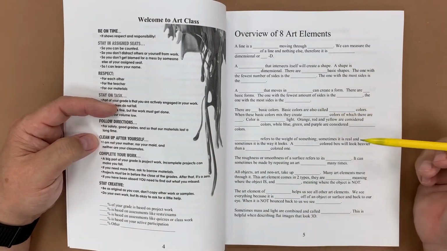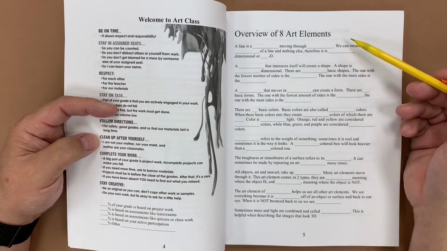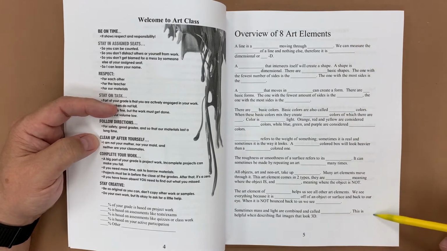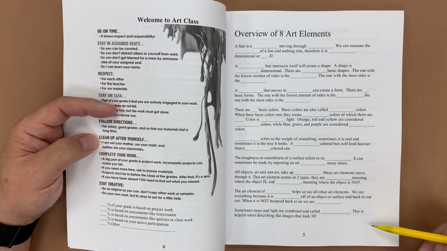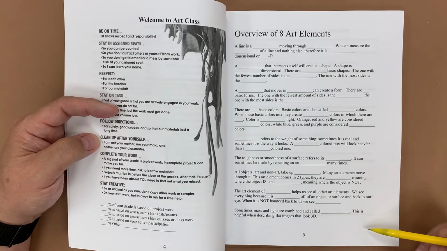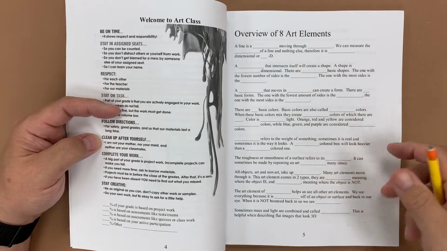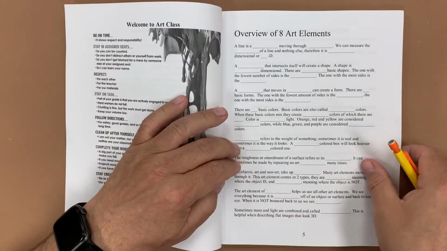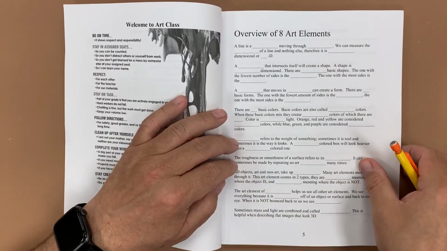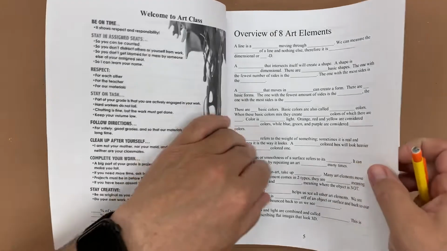Then we begin with our basic vocabulary of our 8 art elements. Technically, there's a 9th one when we go through this. Some teachers like to talk about value as an art element, so I've included it here. Some teachers do not. All of the information in here is also found in the back of the book for your 504 and IEP students.